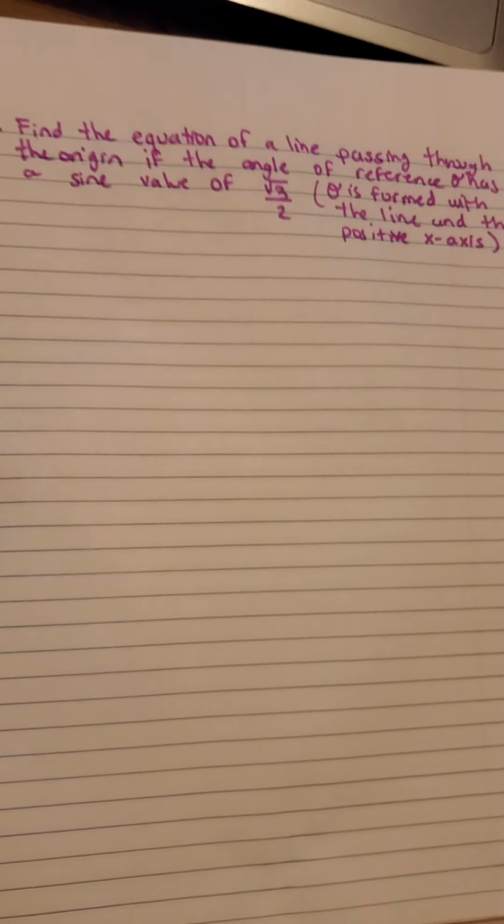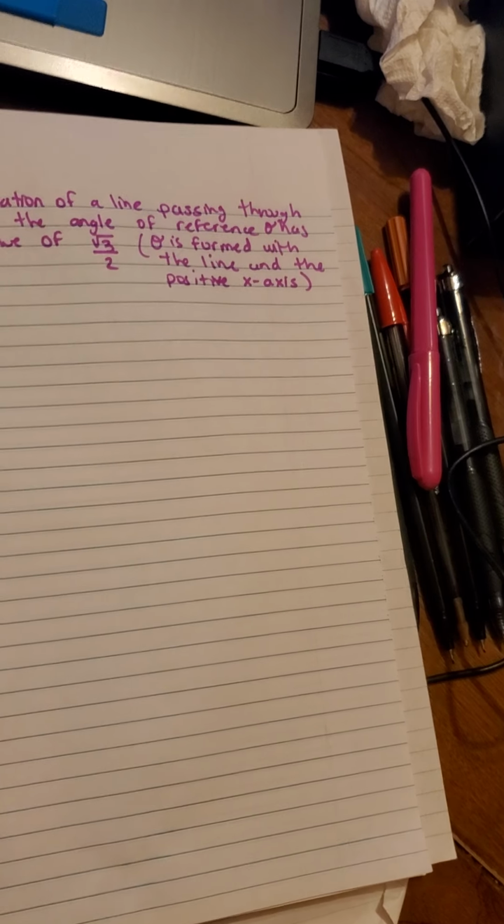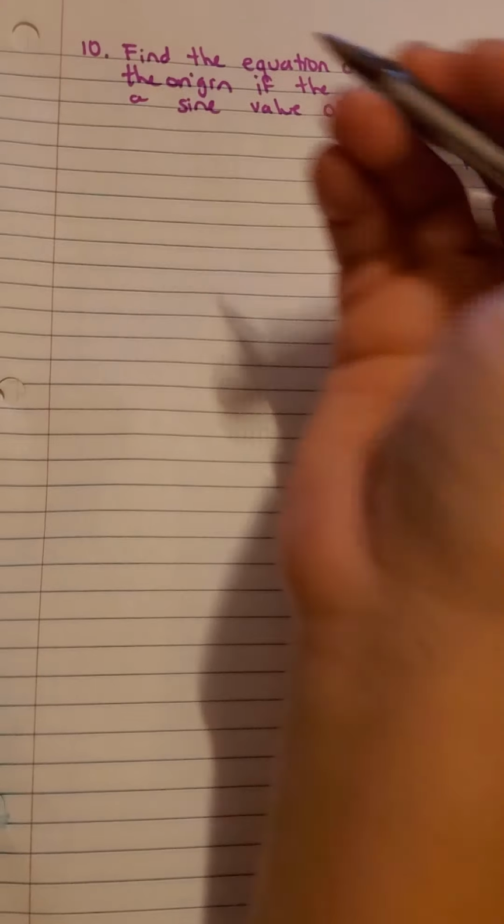Find the equation of the line passing through the origin if the angle of reference theta has a sine value of square root 3 over 2. Theta is formed with the line and the positive x-axis.